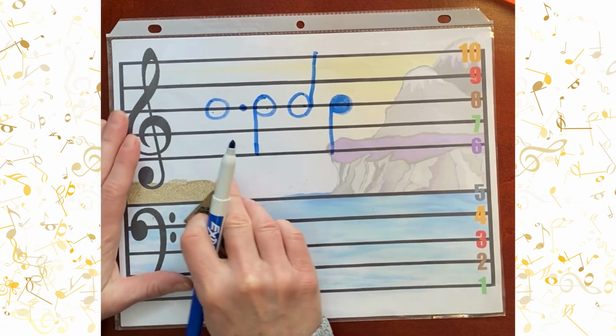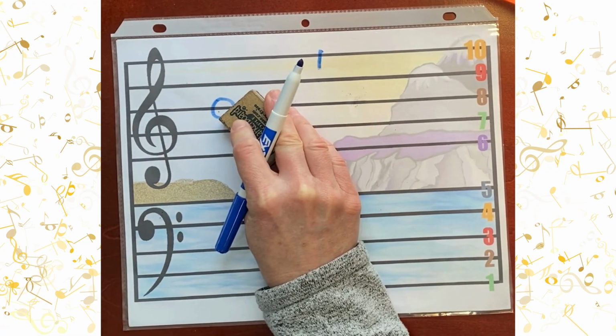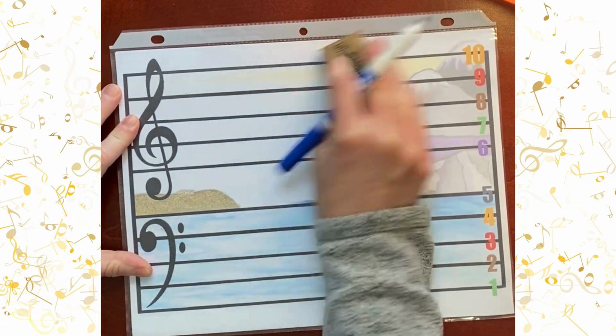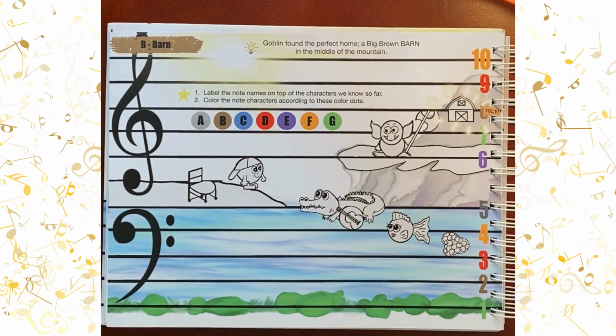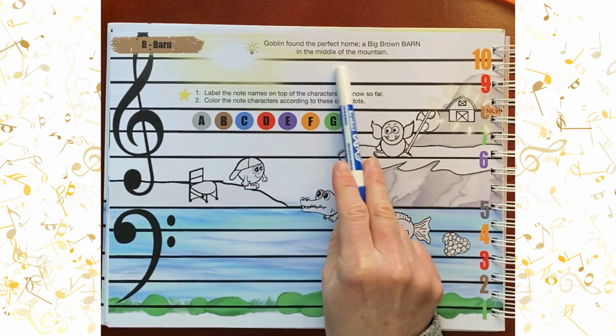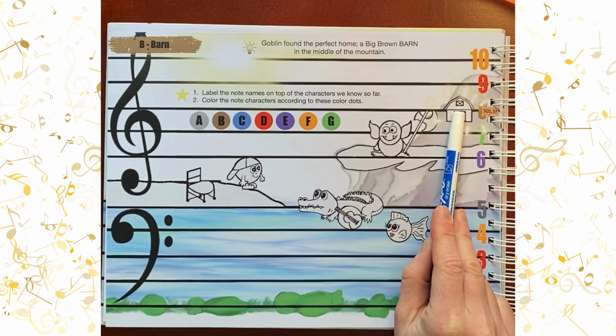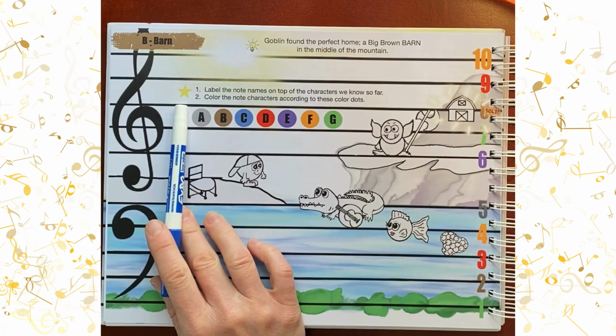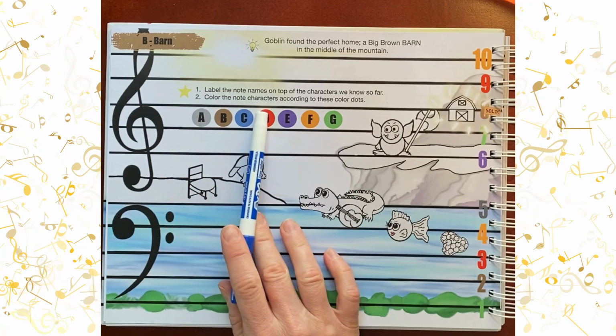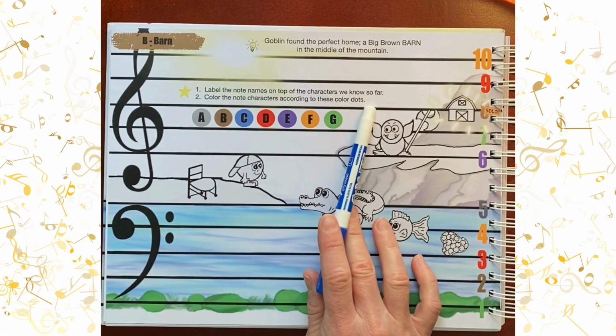Okay, let's go ahead now and turn to our workbooks. We're turning to page 74. Go ahead and grab those. And at the top it says, Goblin found the perfect home, a big brown barn in the middle of the mountain. Our star says, number 1, label the note names on the top of the characters we know so far.